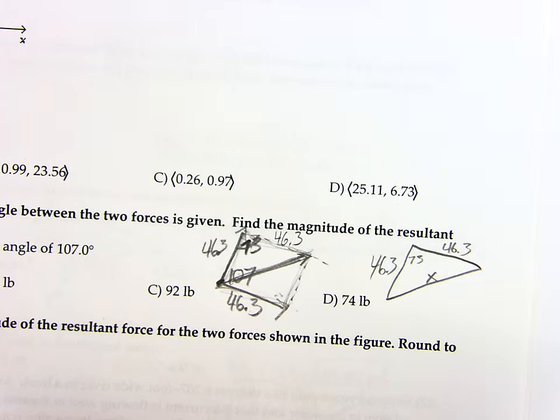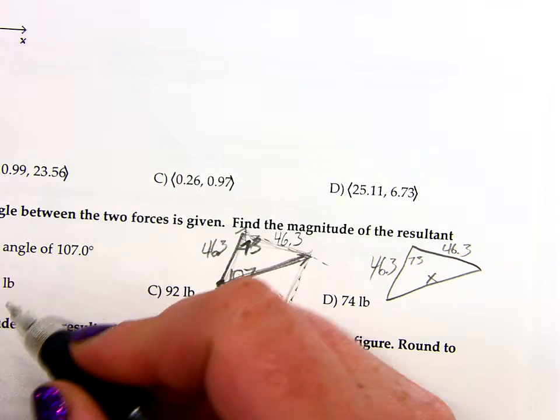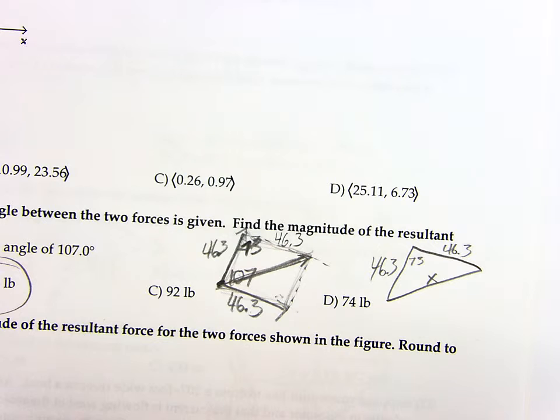You can do 2 times 46.3 squared, times cosine 73. I get 55.